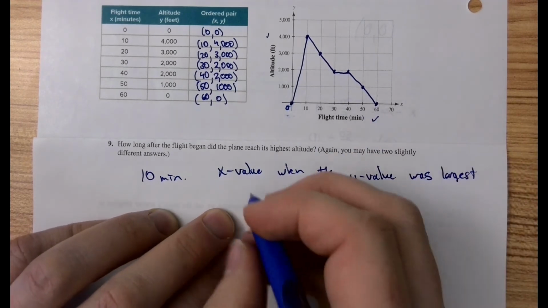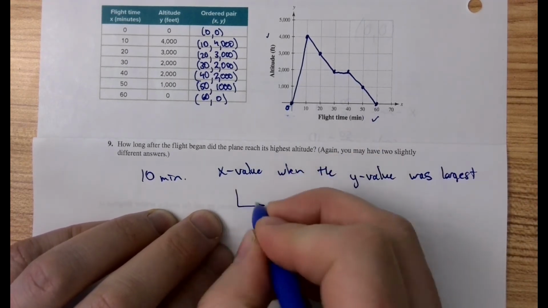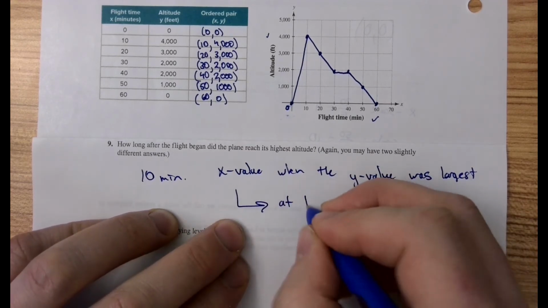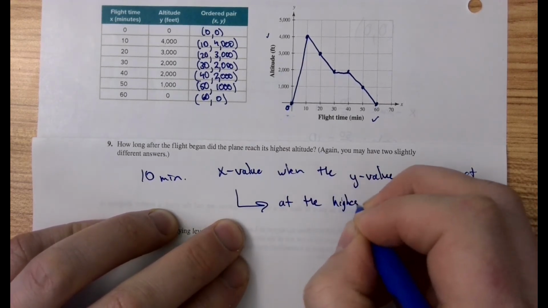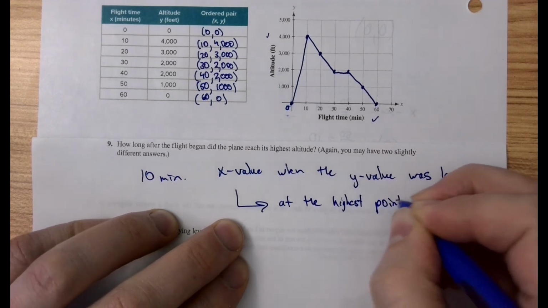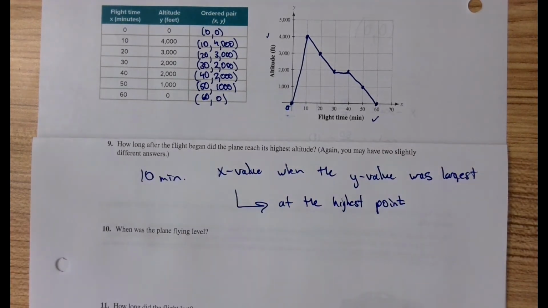Versus in terms of the graph, we're seeing this x value at the highest point. So technically, those are different words, different descriptions. One's a visual, the other is a numerical. But as I'm hoping to drive home here, they are the same thing.